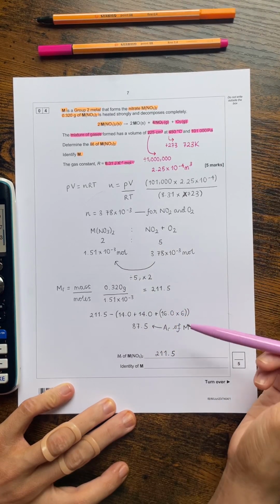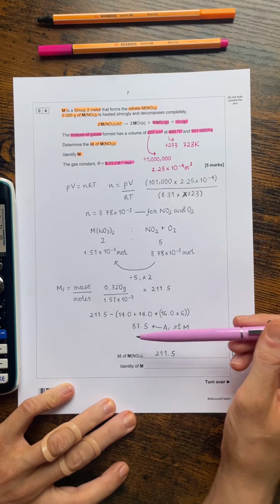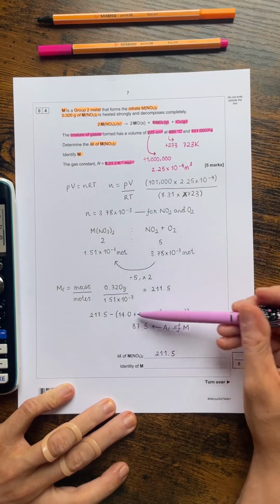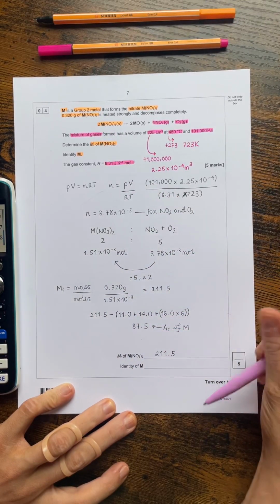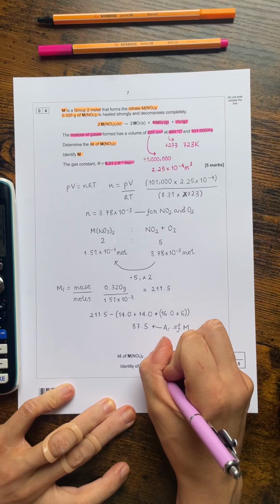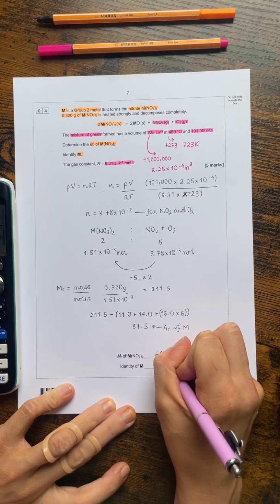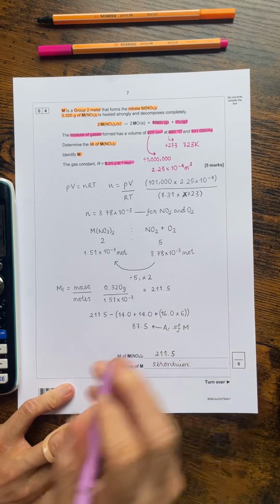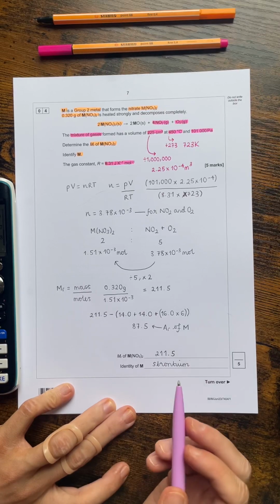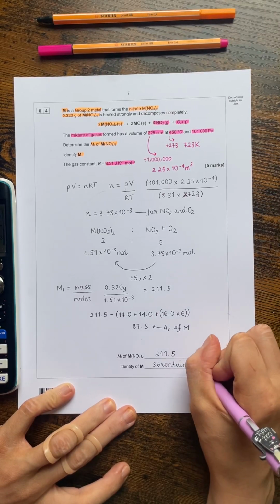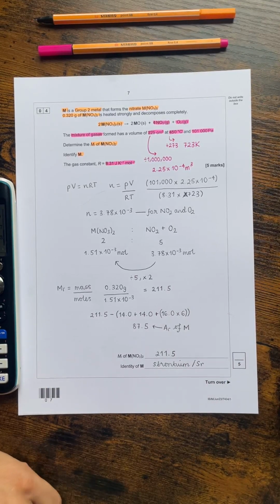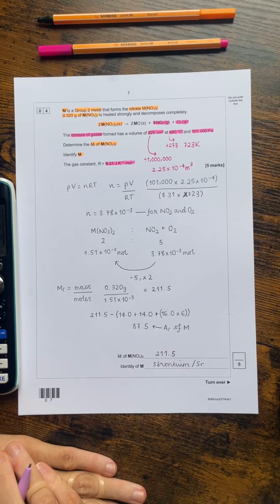And in terms of how you'd then work out the identity of that, we'd get our periodic table and you'd be looking for the top number of a group 2 metal, because they've narrowed it down for us, that is 87.5 or very close to 87.5. And 87.6, I believe, is the value given on the periodic table for strontium. So metal M is therefore strontium. Now, because it says identity, it hasn't asked us for a name or a symbol specifically, so you could give either, so strontium or Sr. If it obviously asks for name, give name. If it asks for symbol, give symbol. It just says identify M. So the metal was strontium.